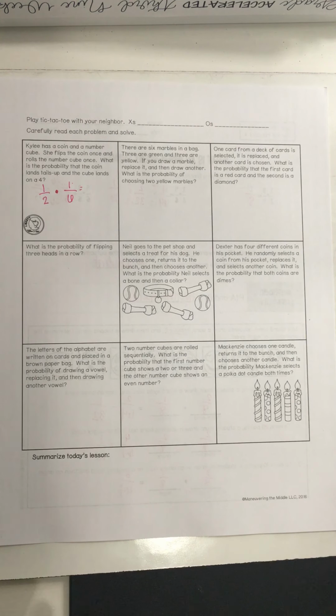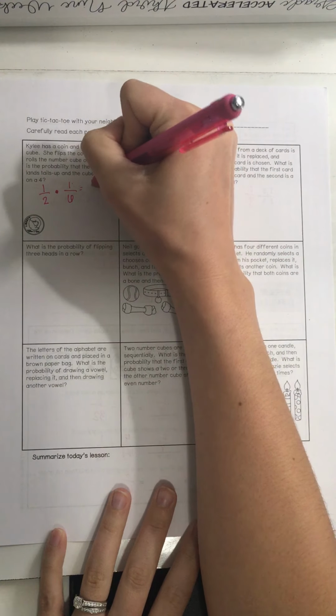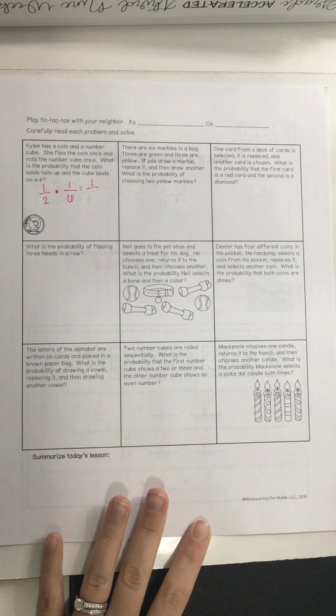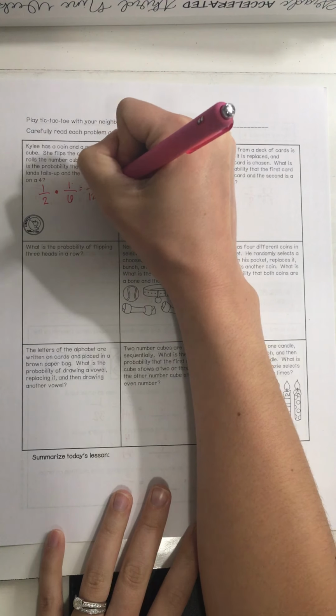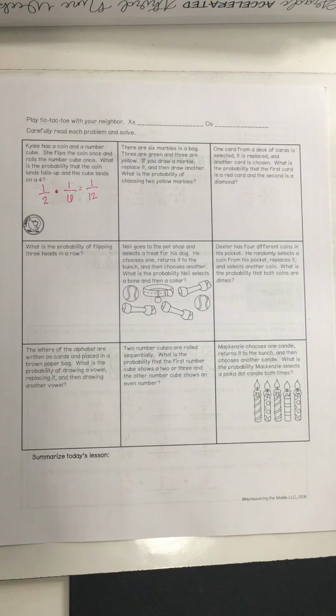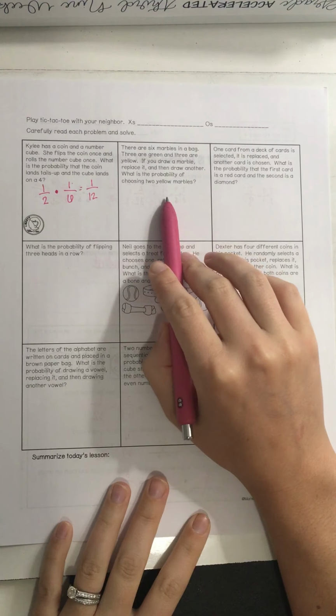So top times top, bottom times bottom. So 1 times 1 is 1. 6 times 2 is 12. And that cannot be simplified any further. So that is our answer. Okay, let's go to this one.